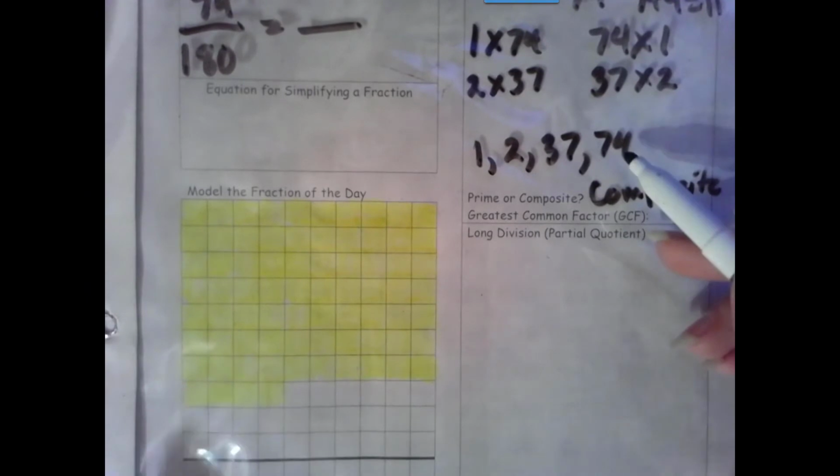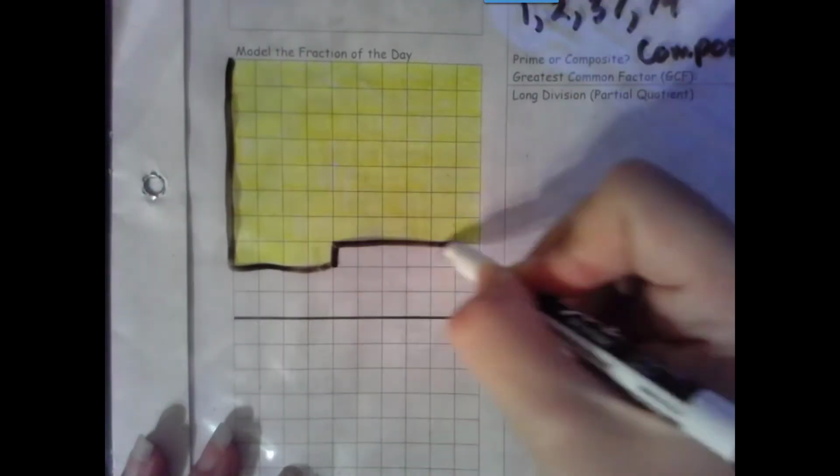Now we want to figure out what our greatest common factor is. So let's start with our greatest factor, which is 74. Let's see if that works. Make sure there's 74 in each of your groups, and you keep your shaded separated from your unshaded.